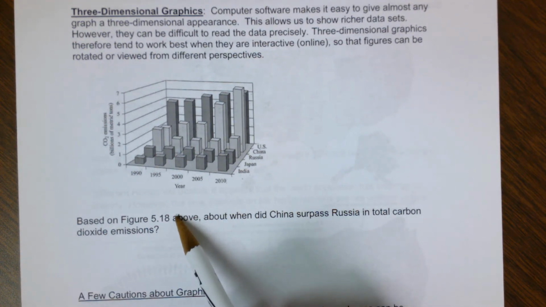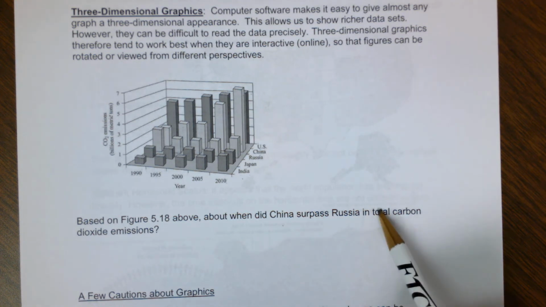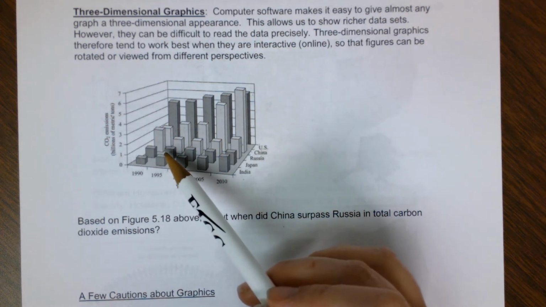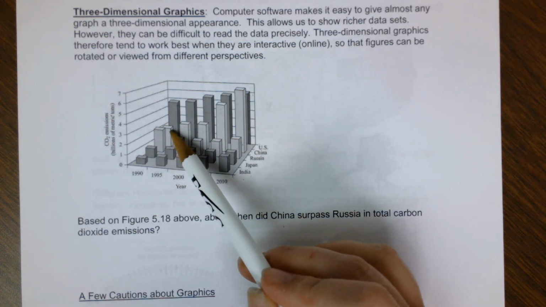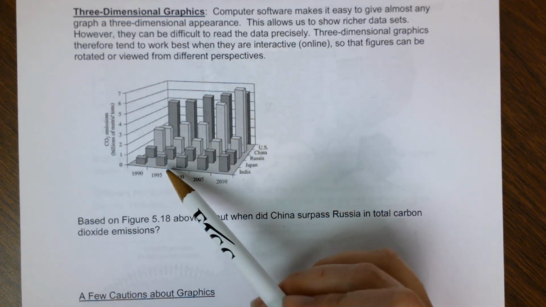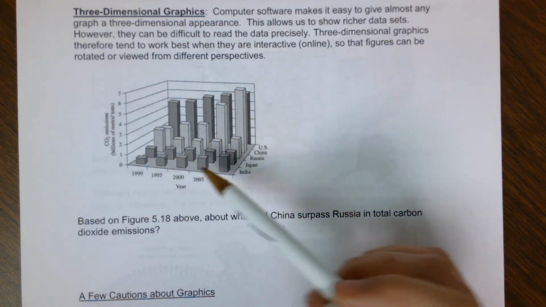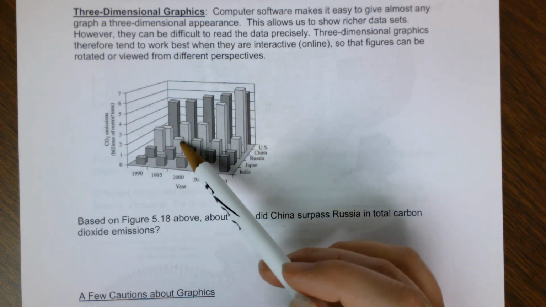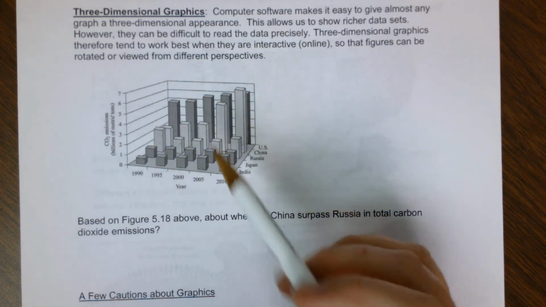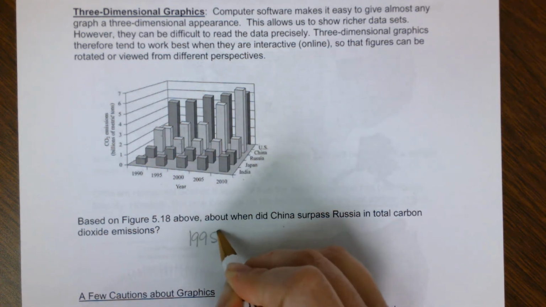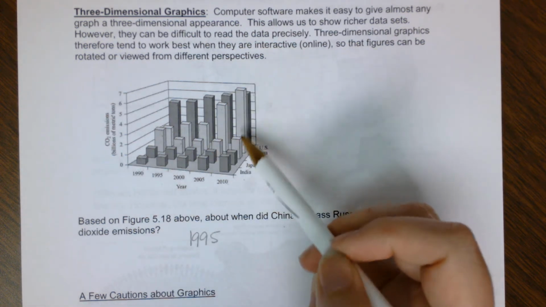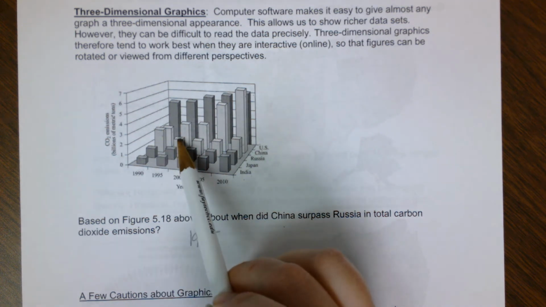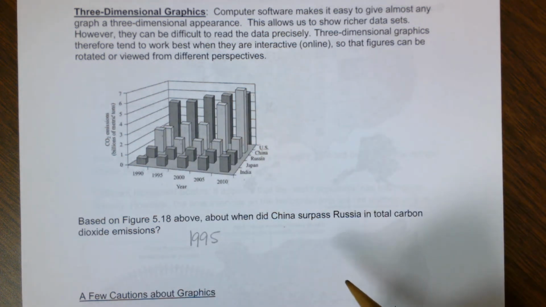So we look at this question based on 5.18 above: when did China surpass Russia in total carbon dioxide emissions? So China and Russia. Here Russia looks like it's more than China. But we want to know when China surpassed Russia. So here Russia is still bigger, but here China is now over Russia, so that would be 1995. And then after that, China was always bigger than Russia. Russia is actually, I think, the only one that decreased here. Everybody else pretty much increased.